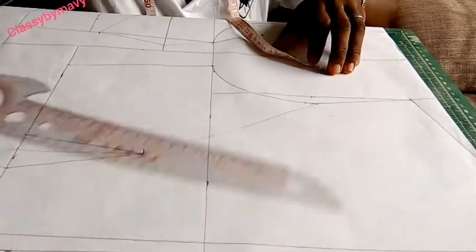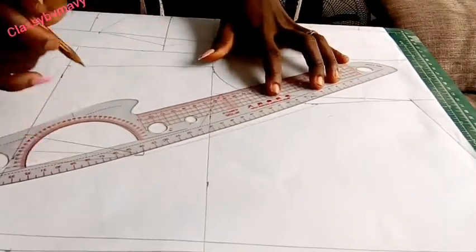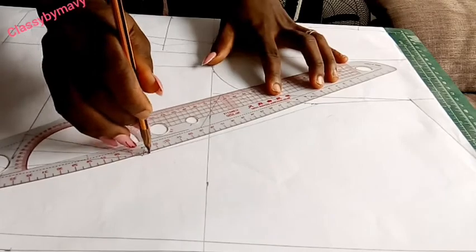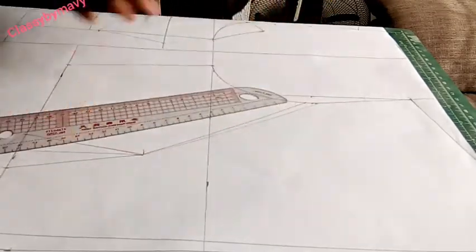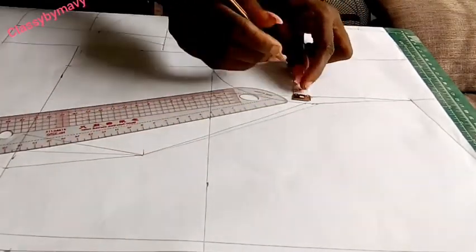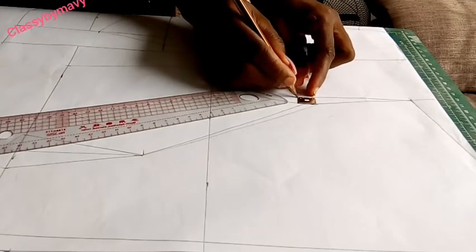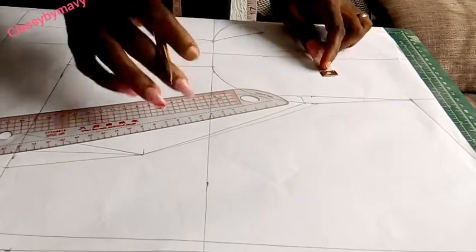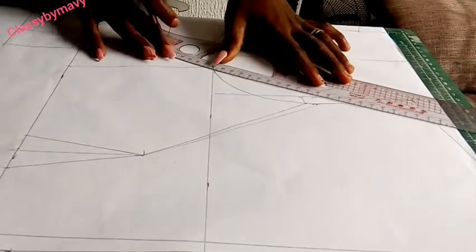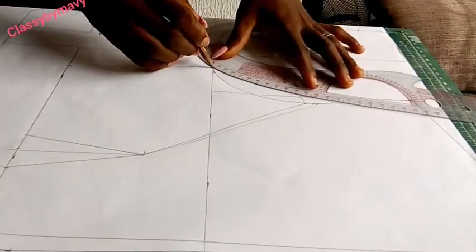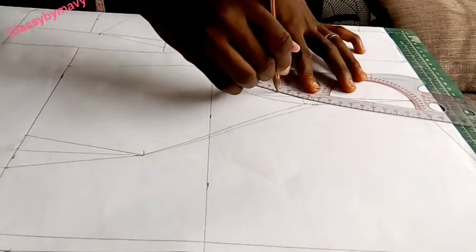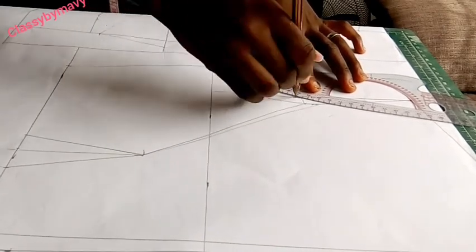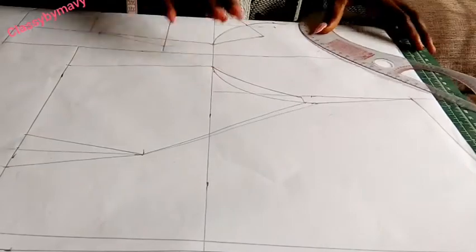So I'll just link it together like this, half an inch, and I'll be coming out by half an inch on these points. So I'm actually creating a new armhole also for the back. Okay, and basically that's all.